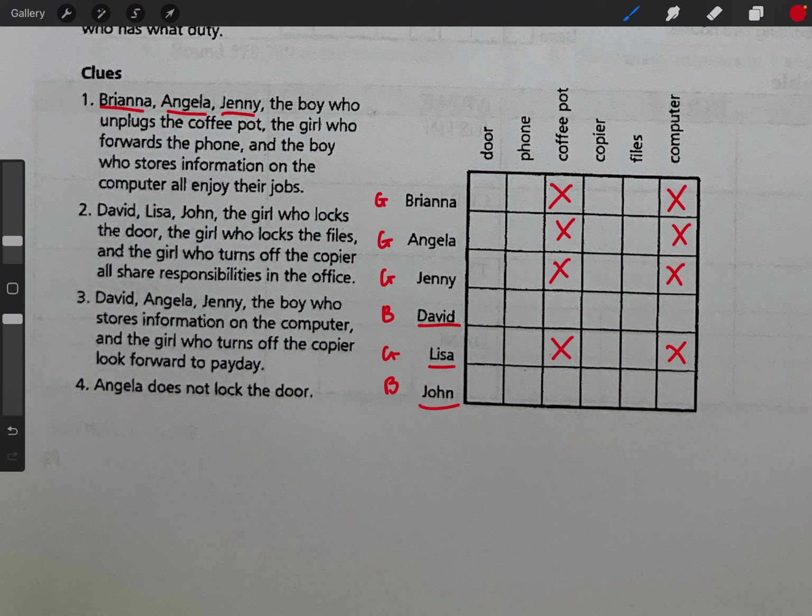The girl who locks the door. The girl who locks the door. So the door. We know that's the girl who locks the files and the girl who turns off the copier. So David, Lisa, and John cannot be the one who did the door, cannot be the one who did the lock the files, and cannot be the one who did the copier. All right, and as you can see there, already we have one. Lisa must be the phone because everything else is not there. So Lisa has to be the phone. If she's the phone, we can cross out all the other people for the phone.